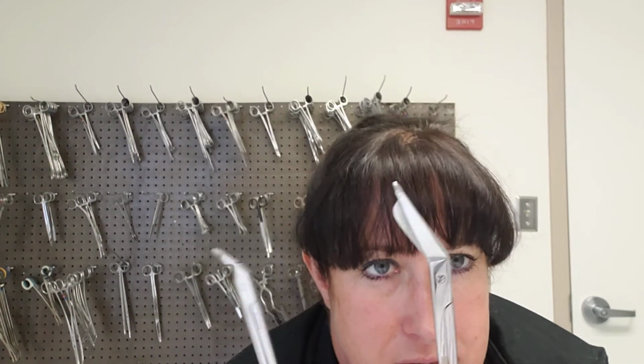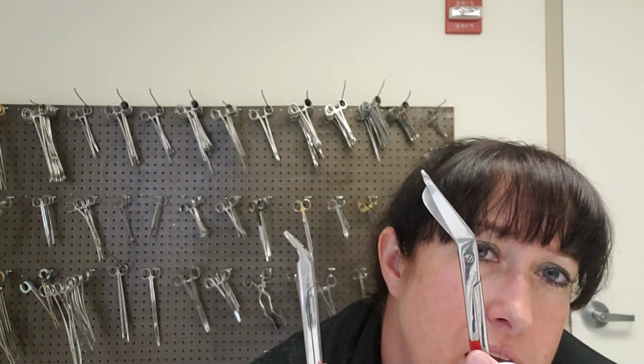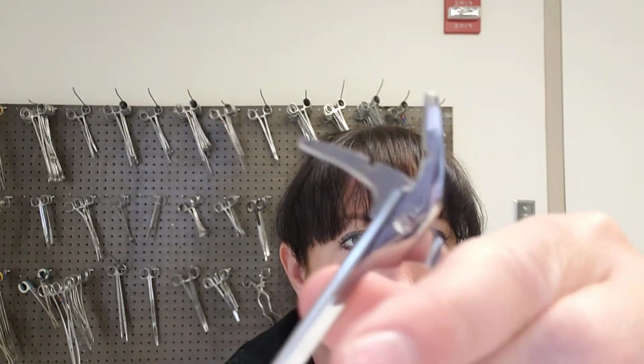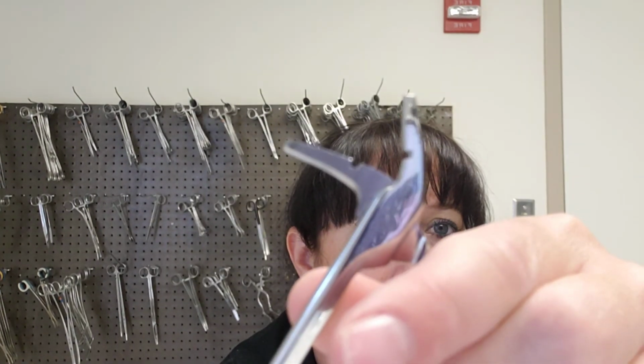Got all those. Here's a couple more. I've got these two scissors. They're both kind of funky angled. This little one, can y'all see how there's this little hole in there? You'll see these notches. These are wire cutting scissors. Don't use anything else to cut wire other than these, otherwise you're going to damage your scissors.